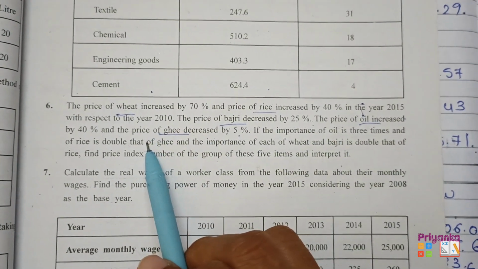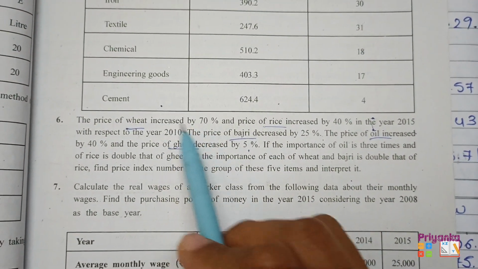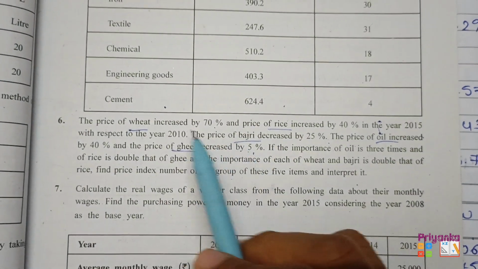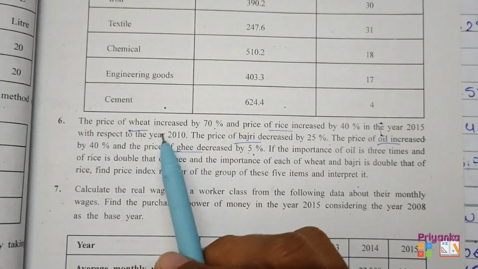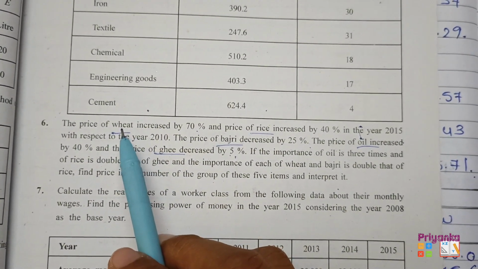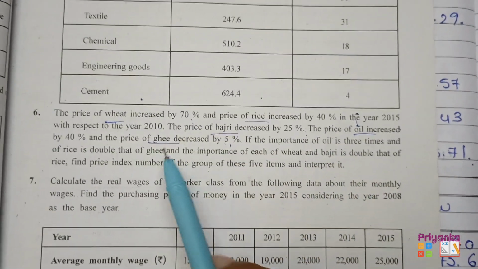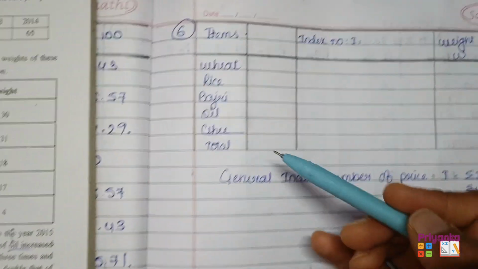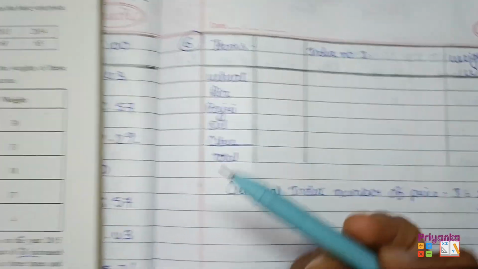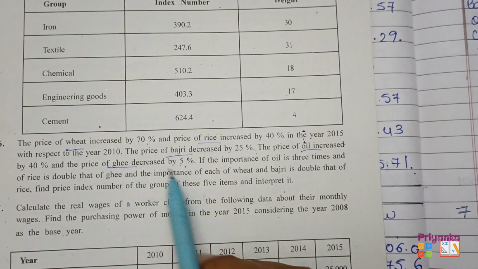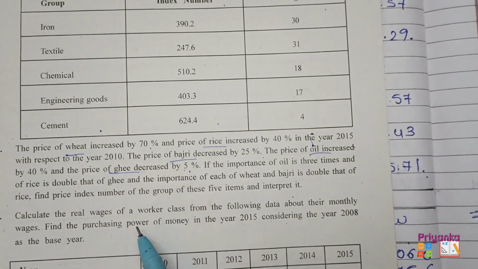So check the information properly. Here they are talking about the percentage increased or decreased. Means take the information, first mark how many products we have, that is wheat, rice, bajri, oil and ghee. First take them into the table with the column of item. Then take what percentage has been increased or decreased.